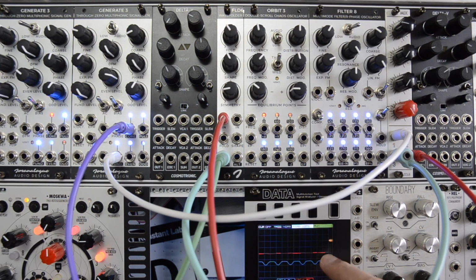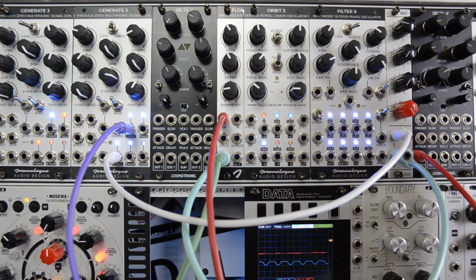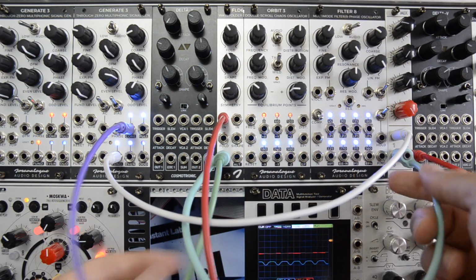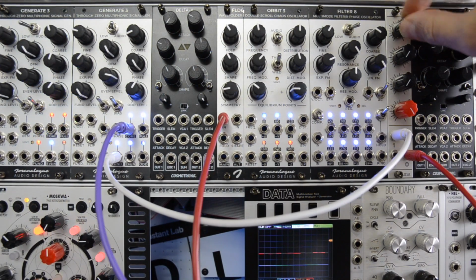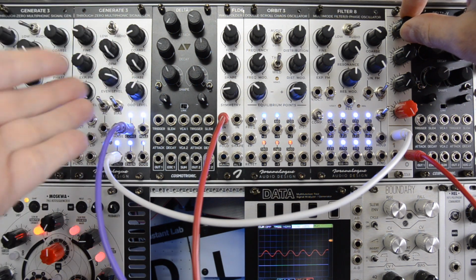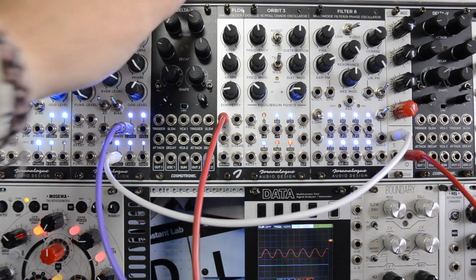You can see it as the red trace, and from there it goes into the input on Fault 6. So if you just ignore all of these cables, you can just look at this as an attenuator for the sine wave that's going into the wavefolder.